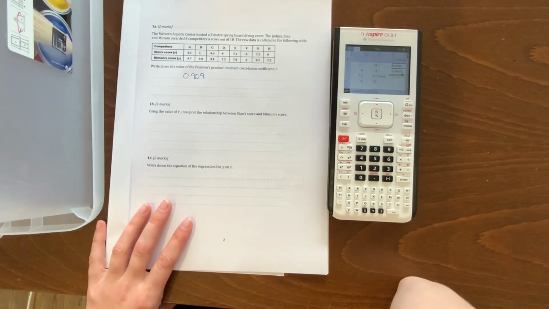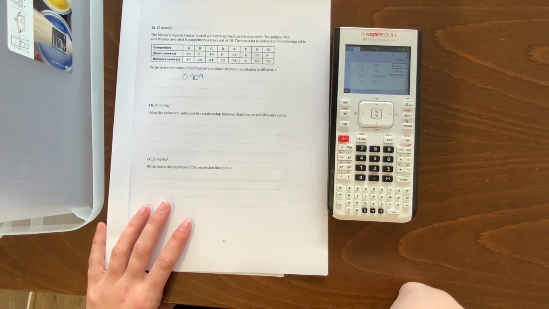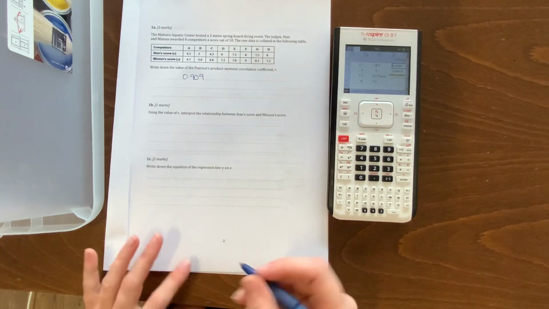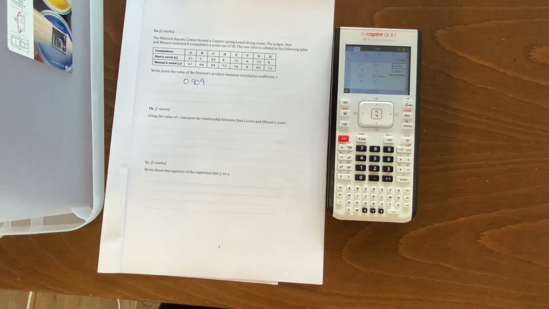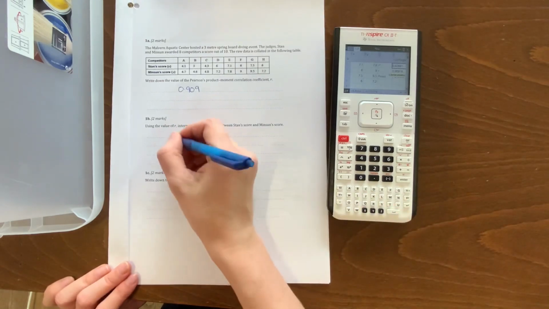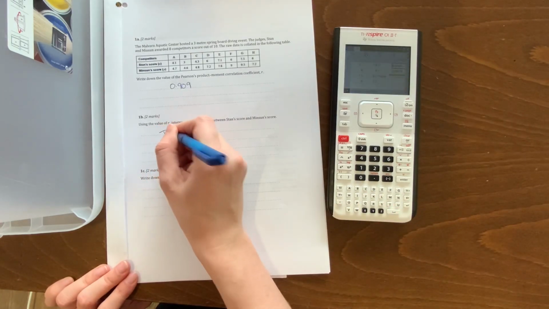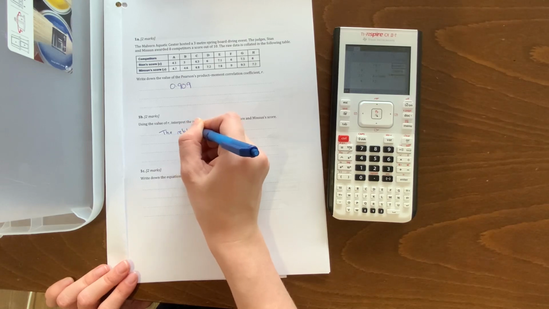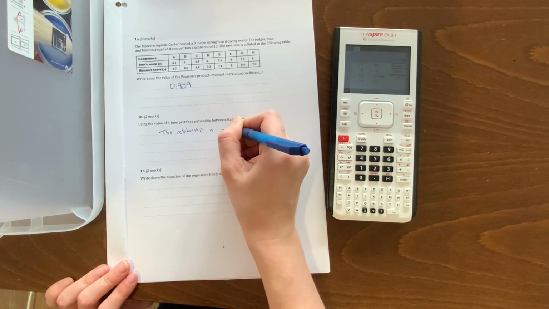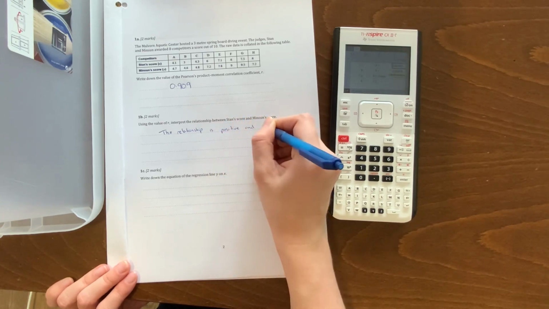And then it asks us to interpret the relationship between Stan's score and Minson's score. Well, we can see that that correlation coefficient is both positive and strong as well. So those are the two words. If you've ever got 2 marks, you need to be commenting on the strength of the relationship and also the direction of the relationship, so if it's positive or negative. So I'll just put the relationship is positive and strong.